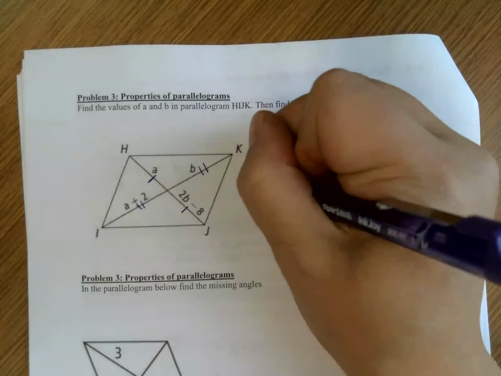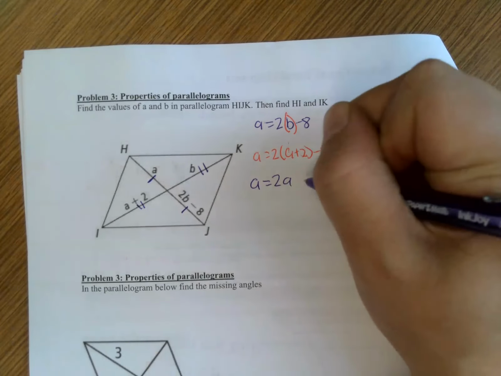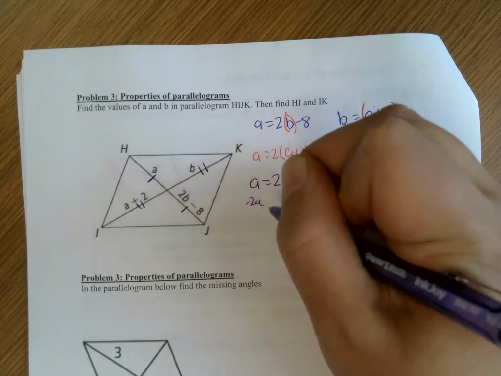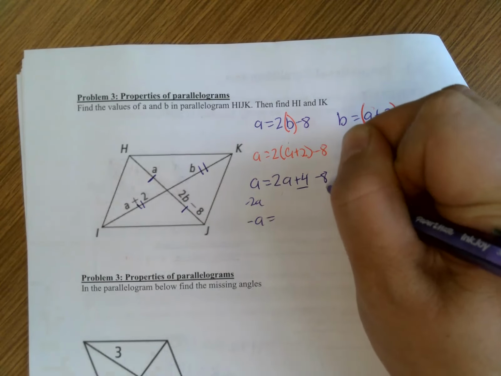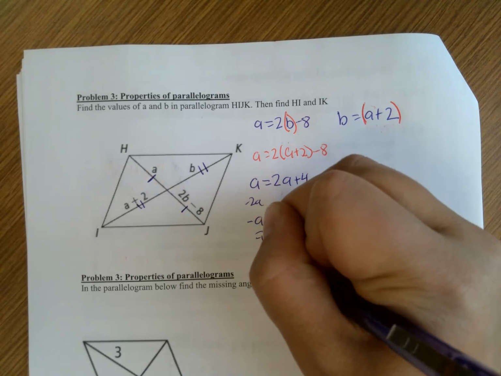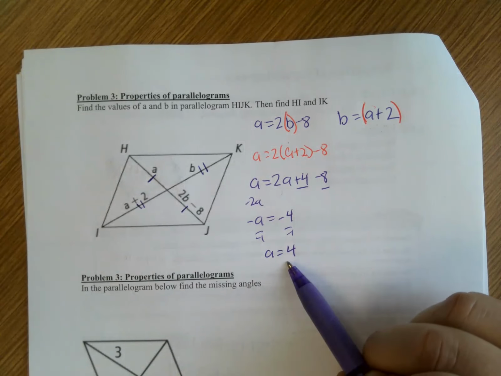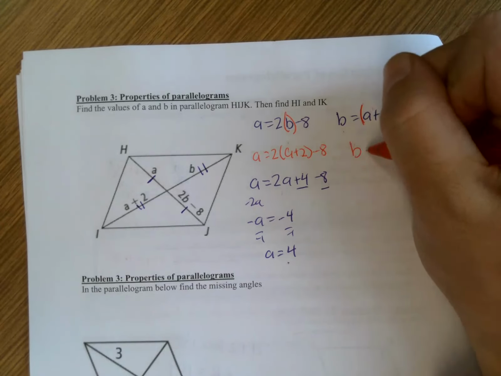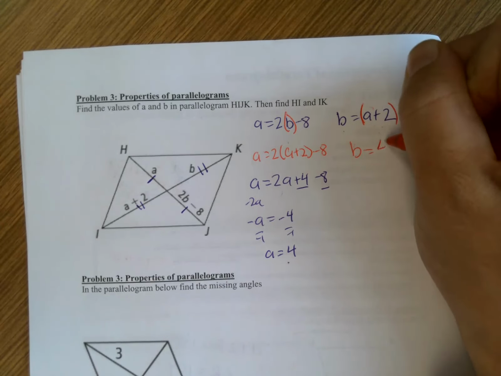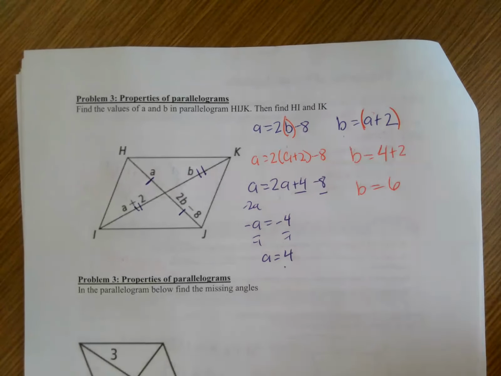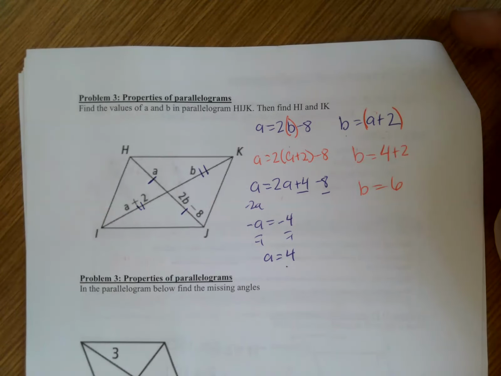Now, if I solve this, I have a equals 2a, I have to distribute that to both. So I'm going to subtract a. So I have negative a is equal to, I'm going to combine these two like terms, negative 4. Divide by negative 1. A is going to be equal to 4. Now I can use that right here. So b will be equal to 4 plus 2. So b is equal to 6. So again, first setting up the equations and plugging one into the other. And my final.